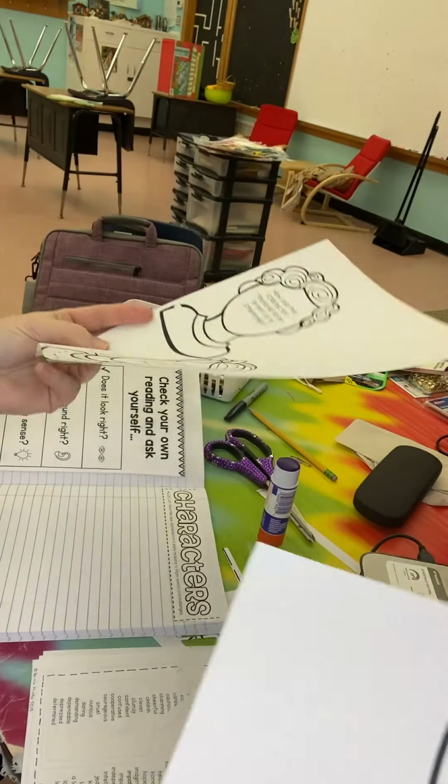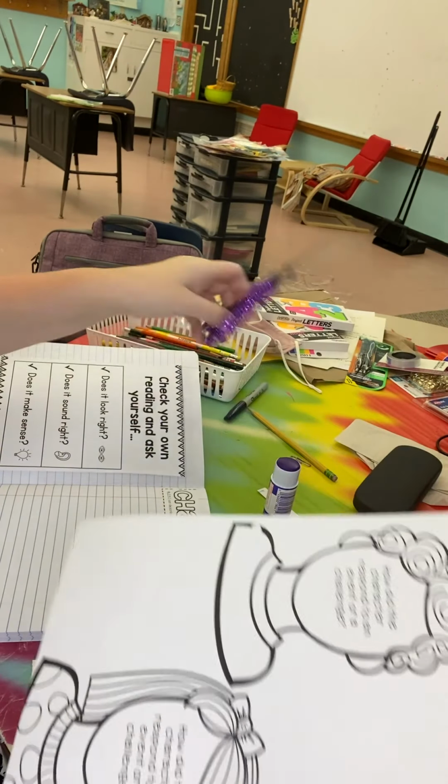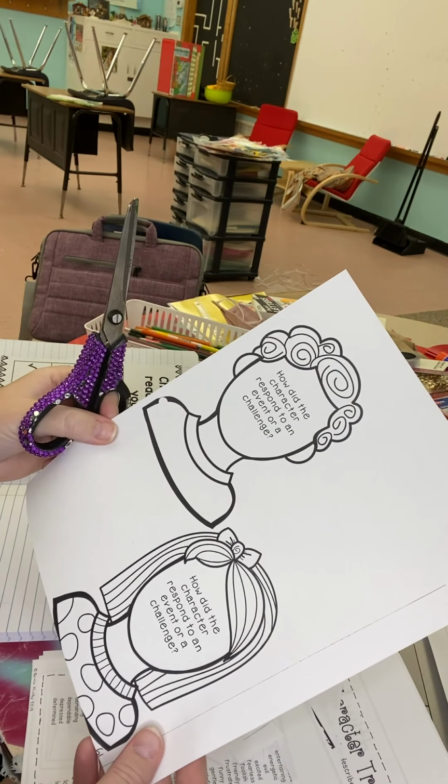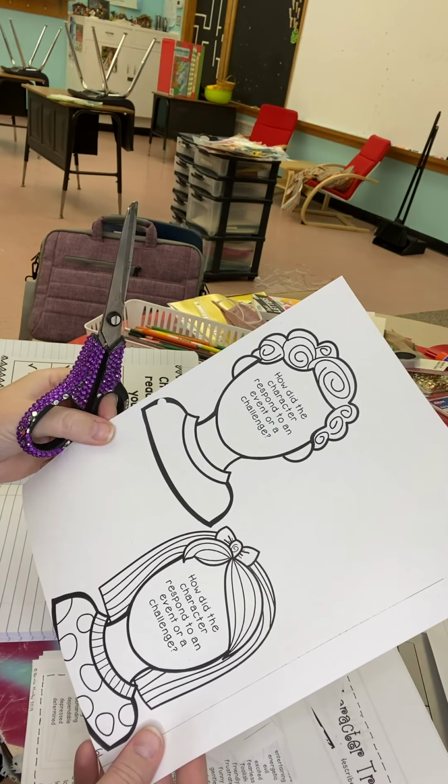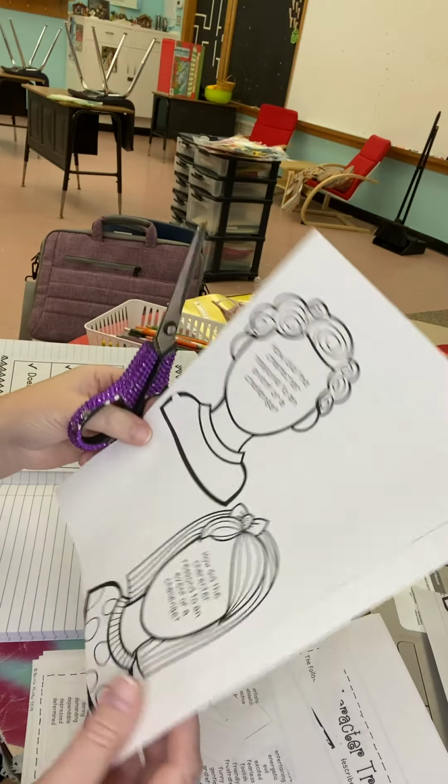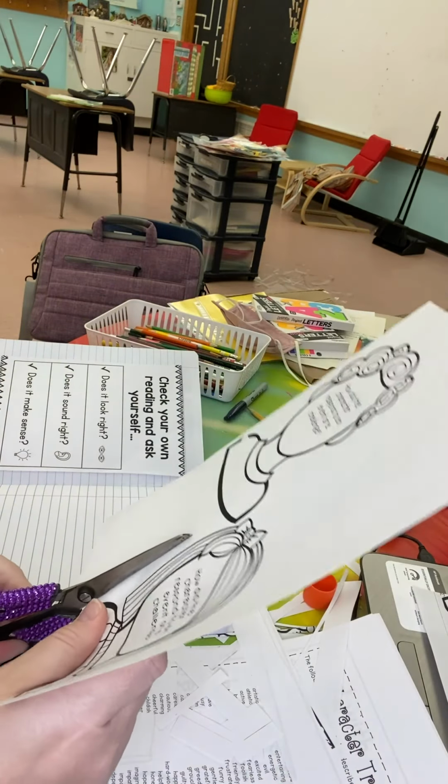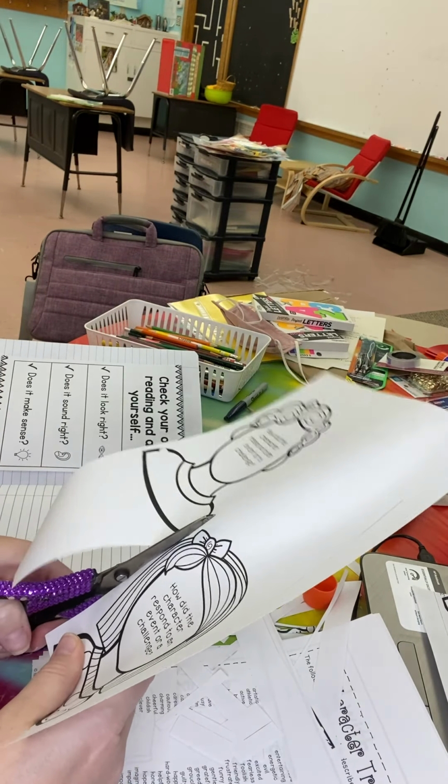Sorry, if some of you have 2 of these, you're only supposed to have 1, so sorry about that. How did the character respond to an event or challenge? And you can pick which one you want to use. I'm going to use the girl since I'm a girl. It doesn't matter which one you choose, I don't care.